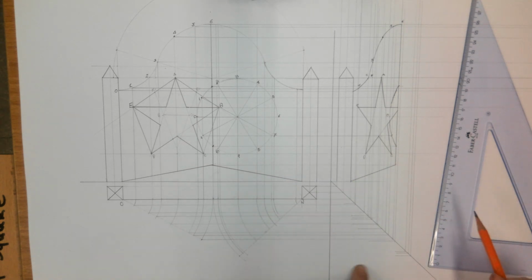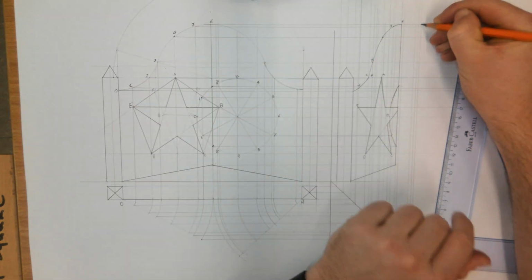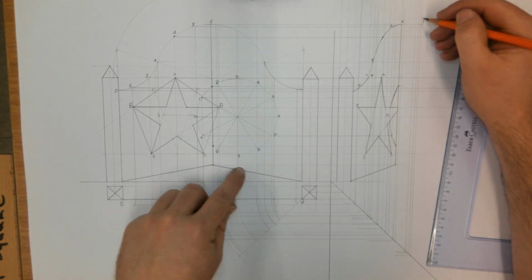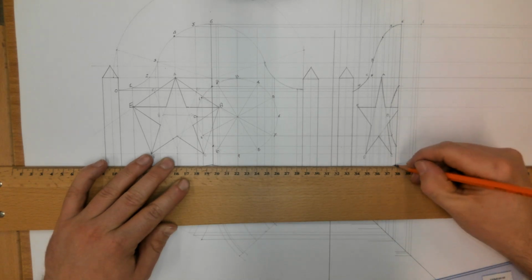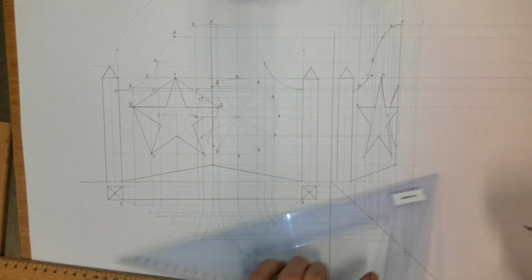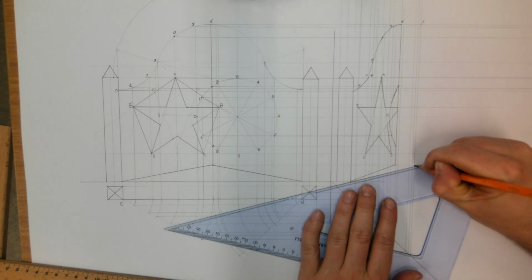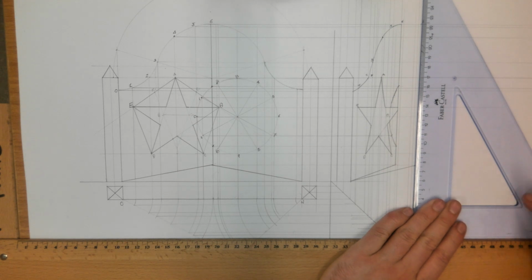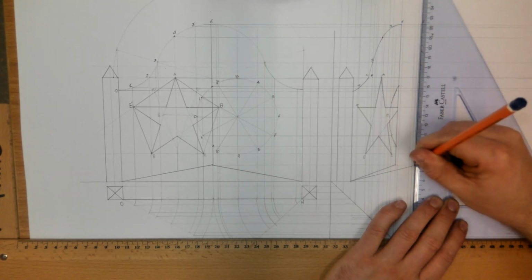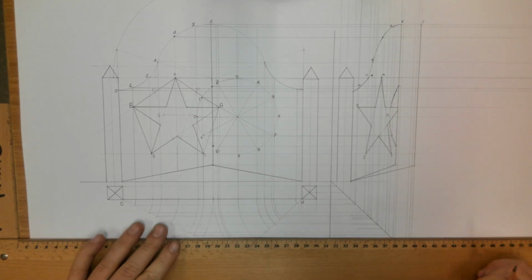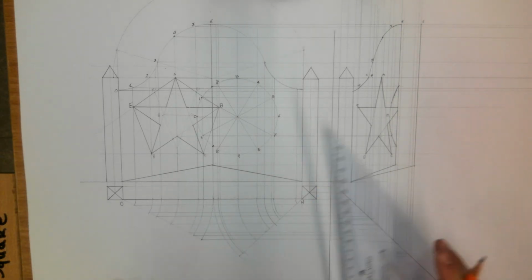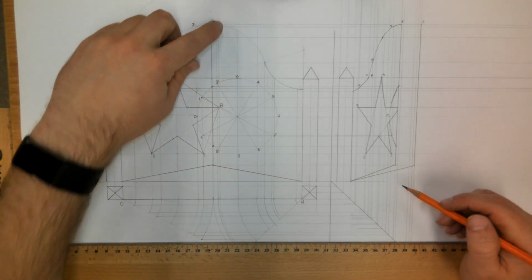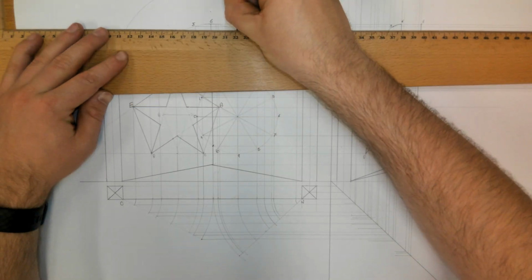So, drop down, over, up. There, this point here. And there we go. Right now. Points there across from elevation.